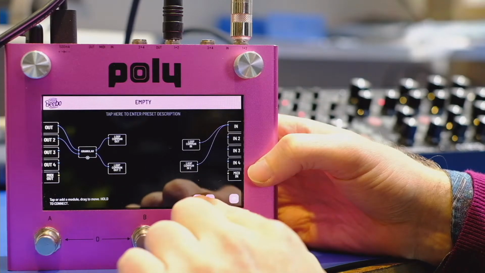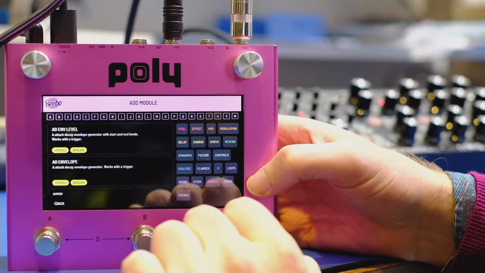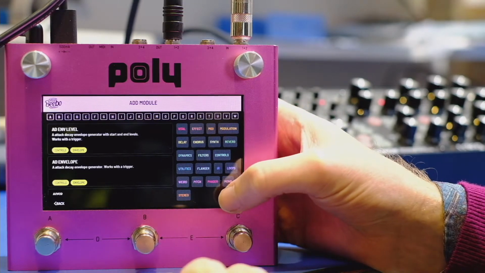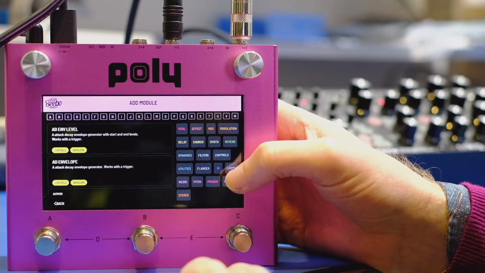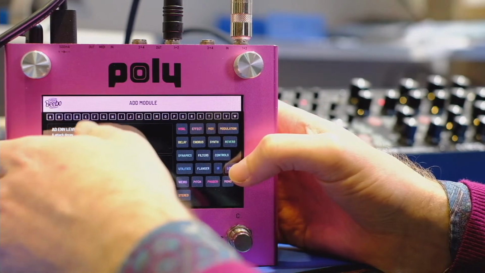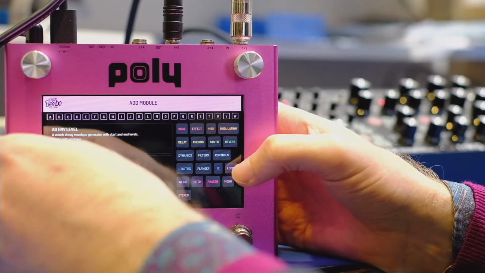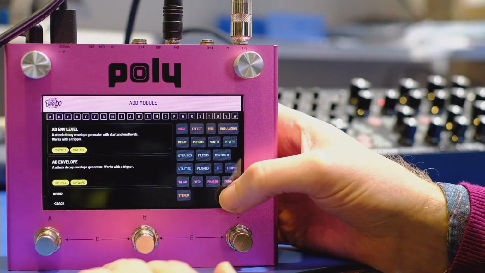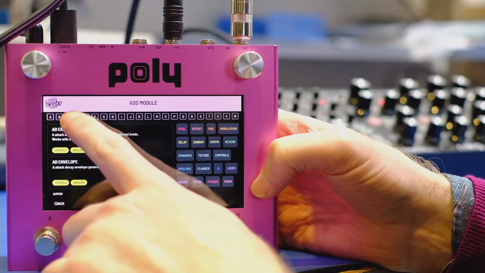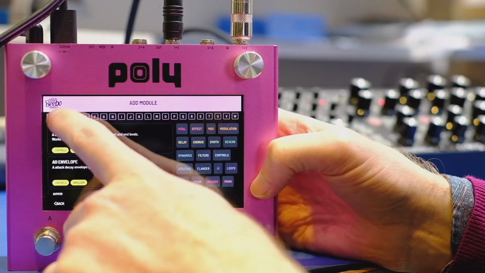So if I add... what shall I add? We could trigger them from a foot switch. If we wanted to, we could just press a foot switch and make a grain, or we could add them from the Chaos controller, which is probably the most fun.